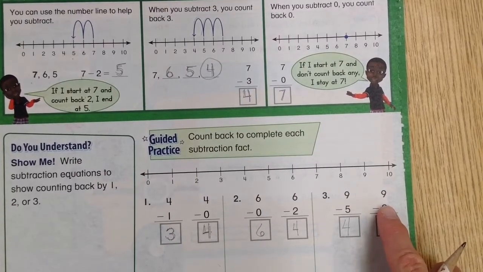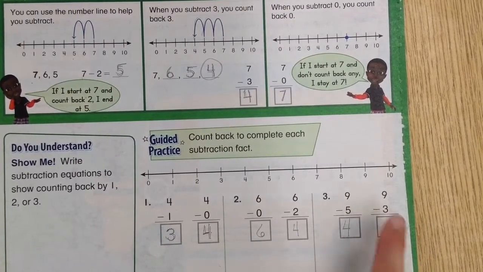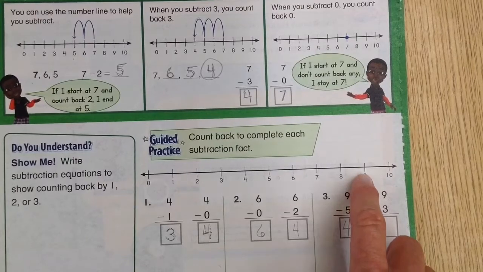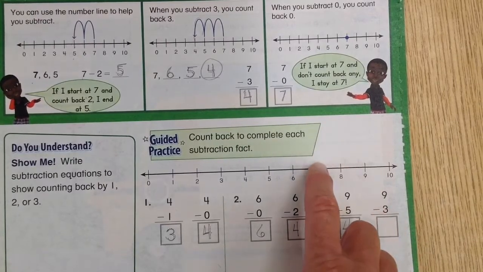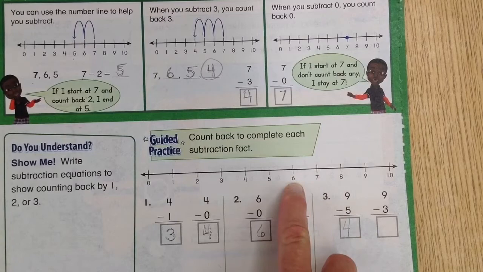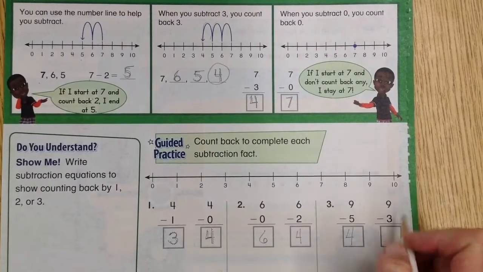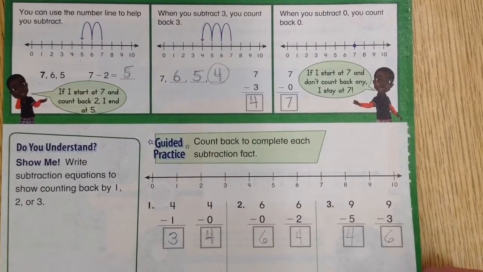For this one, I start at 9 and I take away 3. So I start at 9. I'm going to make 3 hops. 1, 2, 3, and I end at the number 6. So my answer is 6.